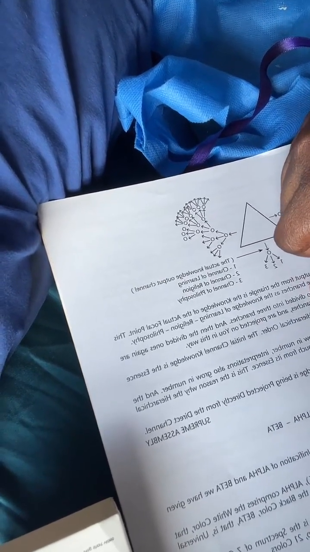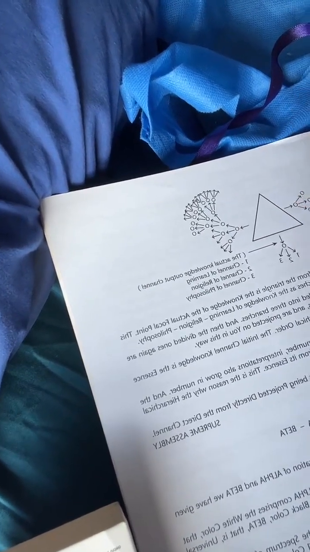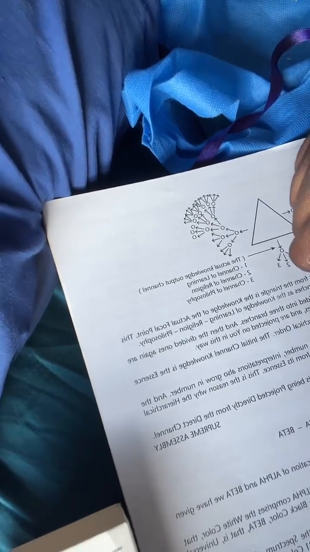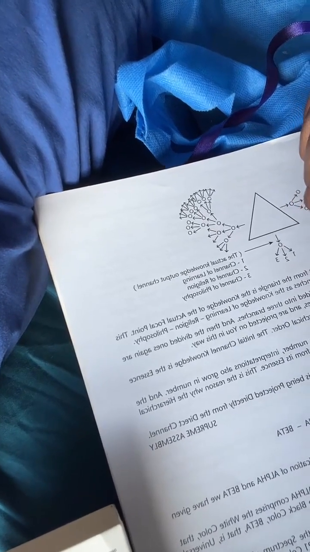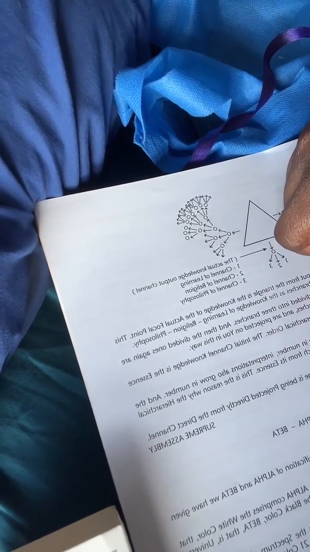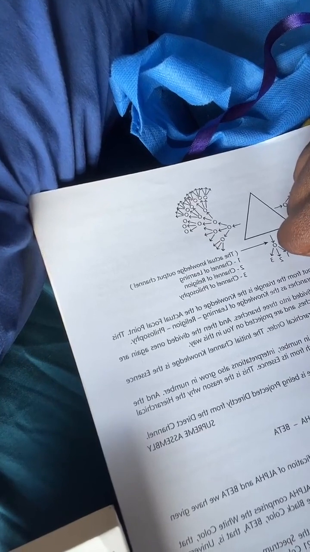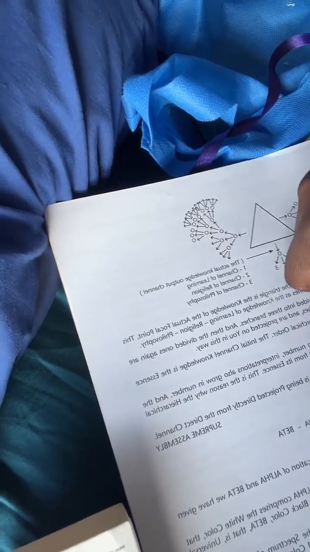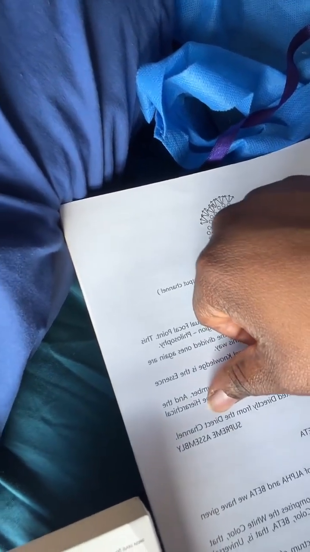This is a very hierarchical order. The initial channel is the essence knowledge. As the knowledge grows in number, interpretations also grow in number, and the genuine knowledge loses much from its essence. This is the reason why the hierarchical order has been abolished. Now, the essence knowledge is being projected directly from the direct channel, Supreme Assembly.